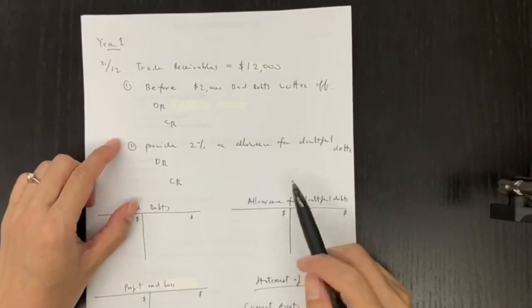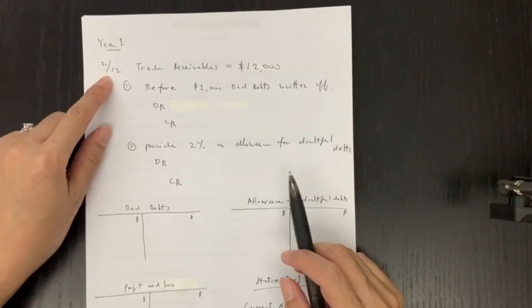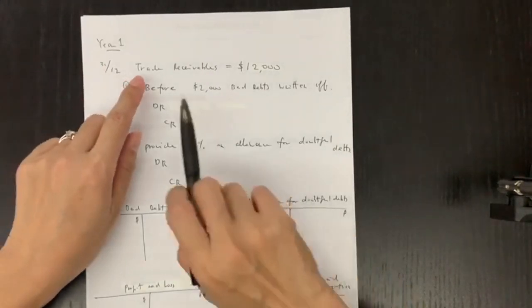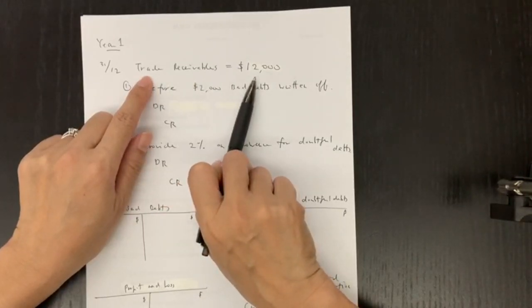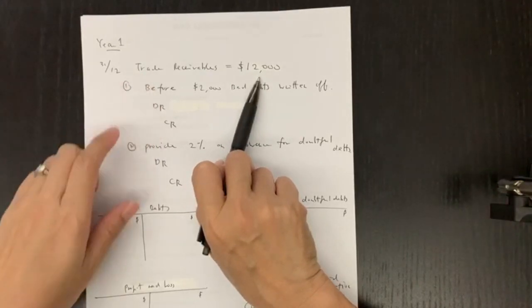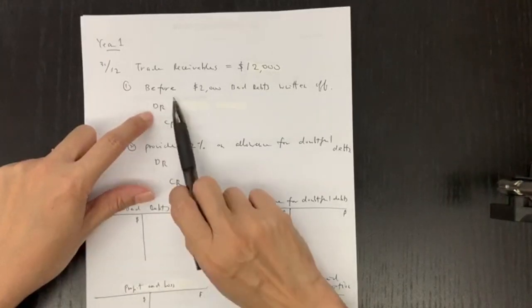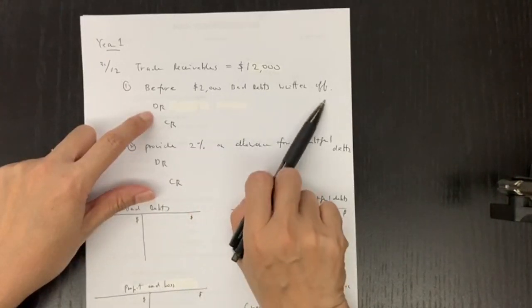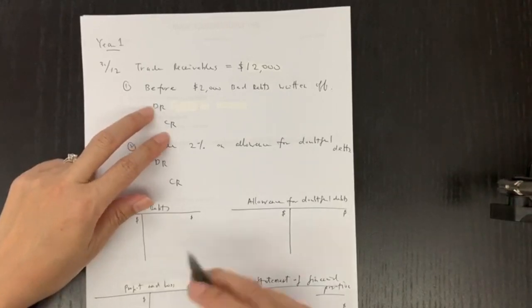Okay, now we come to the first example, which is year 1, and at the end, that will be 31st December. Let's say we have trade receivable equal to 12,000. Just assume that we have trade receivable after credit sales. And then there are 2 adjustments related to that. One is, before that, 2,000 bad debt written off. So we need to do the double entry for that. What is the double entry for bad debt written off?